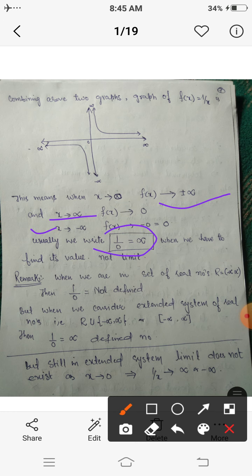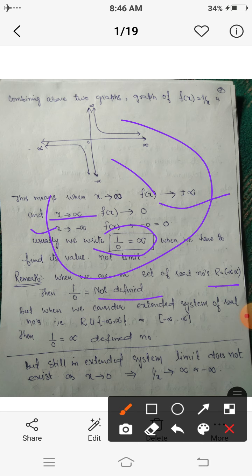Now you know that infinity or minus infinity are not real numbers. The real set is denoted by the open interval from minus infinity to infinity. This means that minus infinity and plus infinity are excluded from it. So 1 upon 0 is simply not defined, because 1 by 0 is not a member of the real numbers.